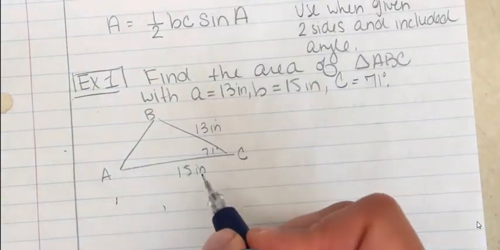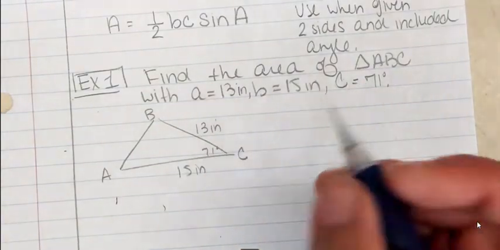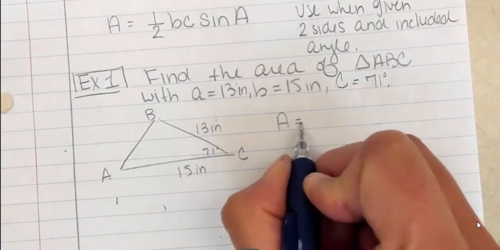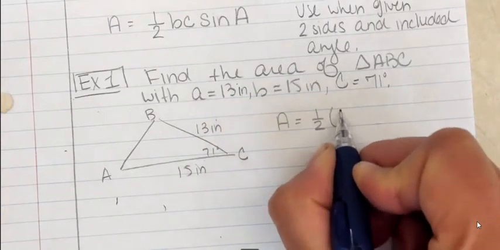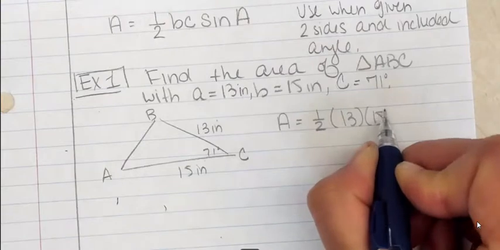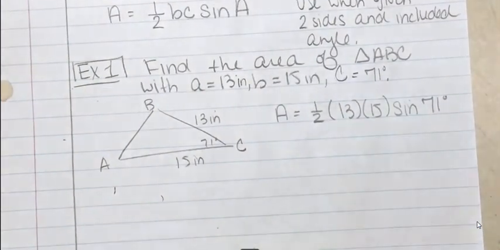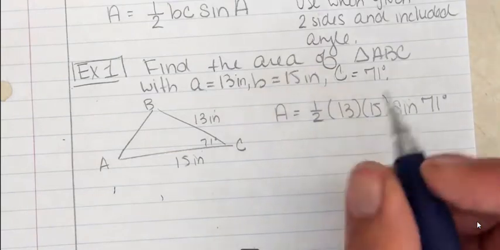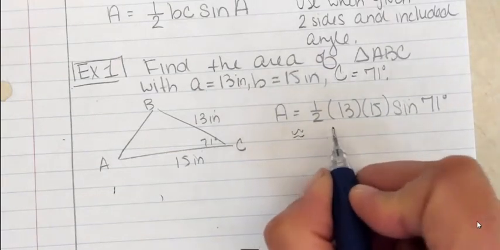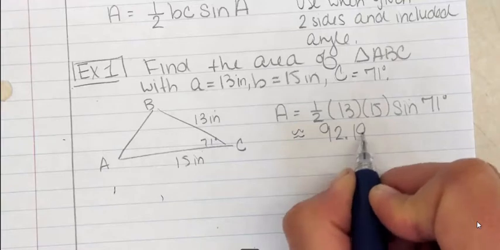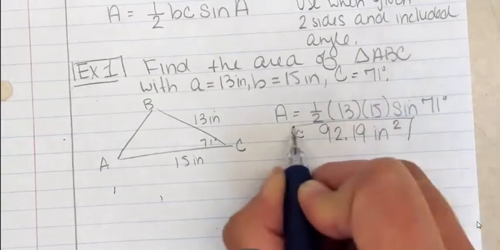So I have two sides and an included angle, so the area becomes really easy. I'm just going to do 1/2 the product of both of those sides times the sine of the included angle. You punch that into your calculator, you're going to get approximately 92.19 square inches.